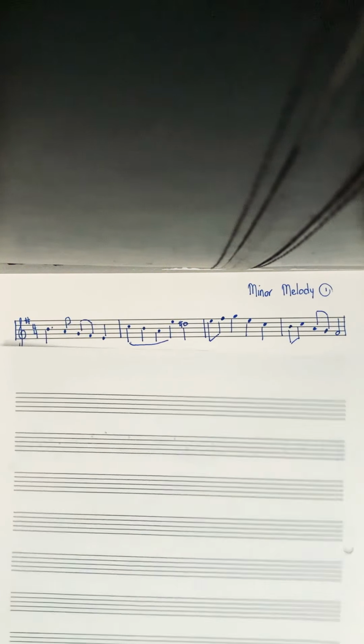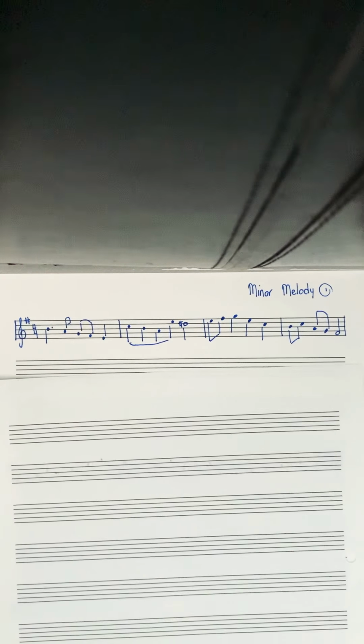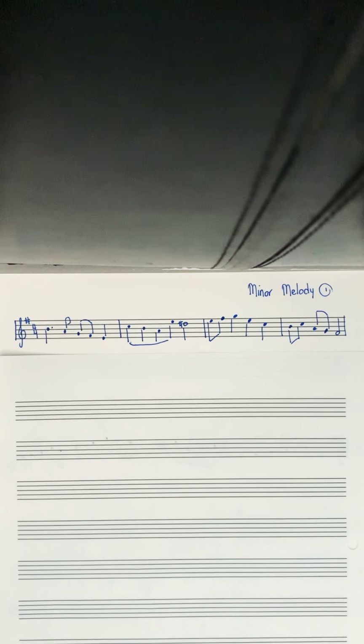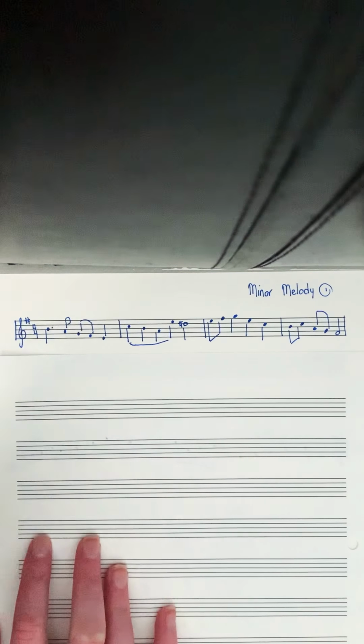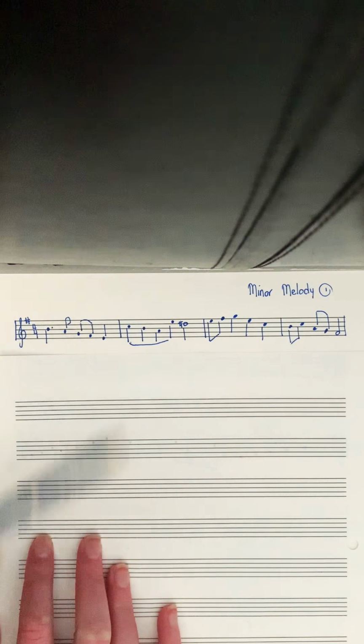I have a separate page, by the way, for rough work. Please don't write your rough work directly under the melody. This is just so that it can be all on the camera.